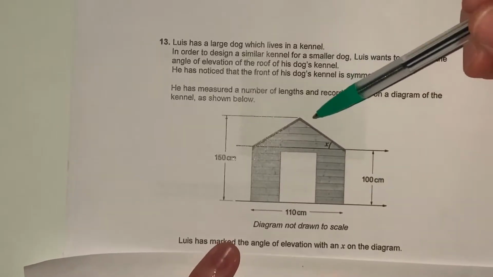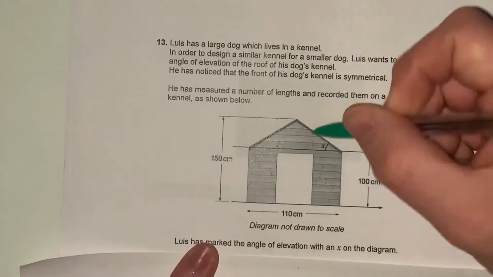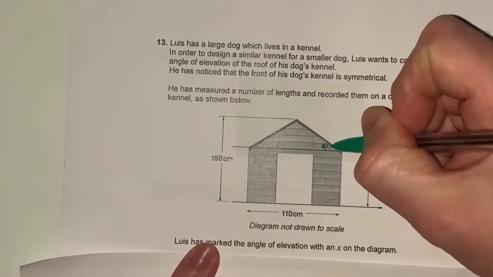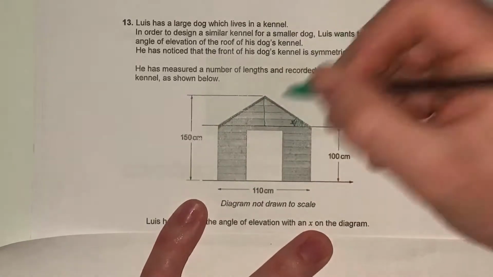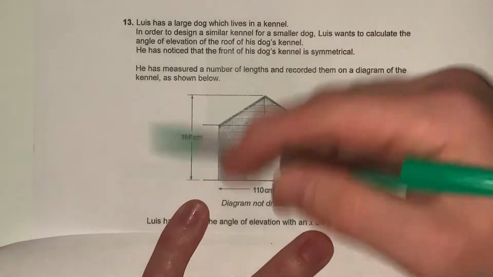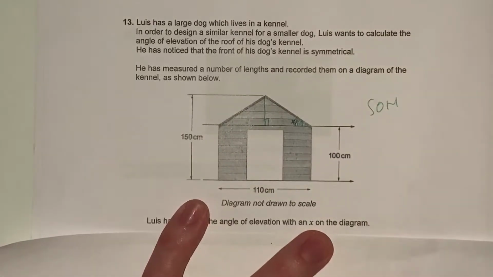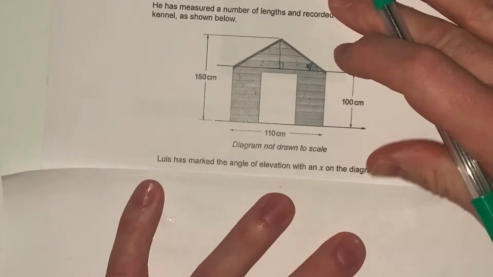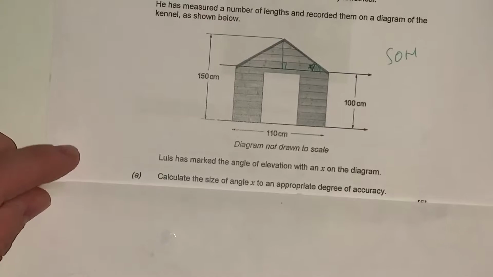For this question here, it says that you've got the dog kennel outside. Just by looking at it though, what could this trigger? I know you can't maybe see a triangle, but I can see one there. And if I'm finding an angle and I've got no other angles, just lengths, it's probably going to be SOHCAHTOA. Okay, so Luca's marked the angle of elevation, diagram X. Calculate the size of the angle X.